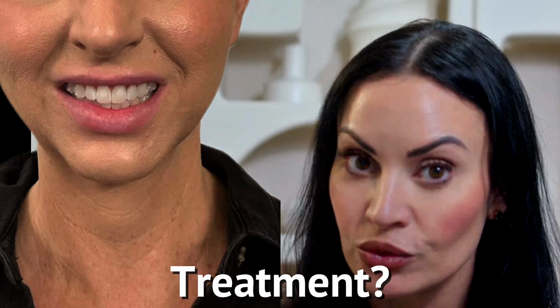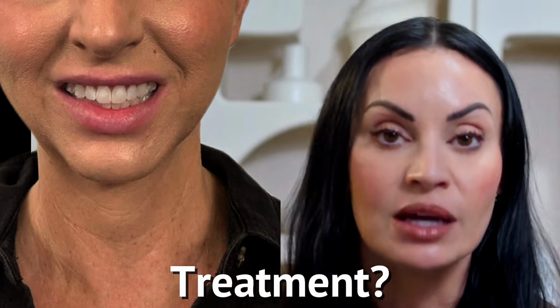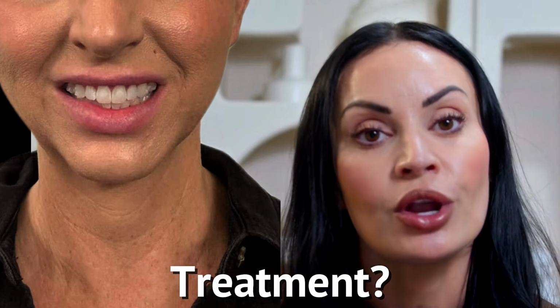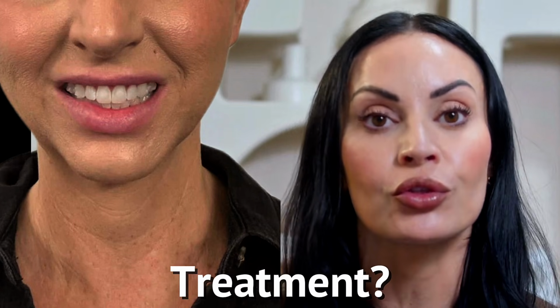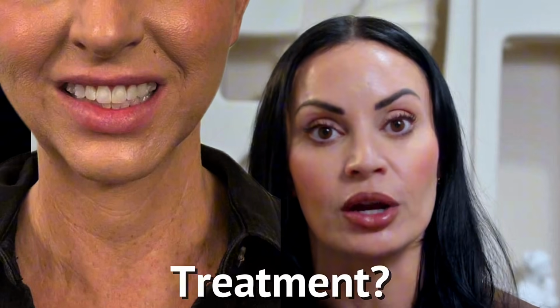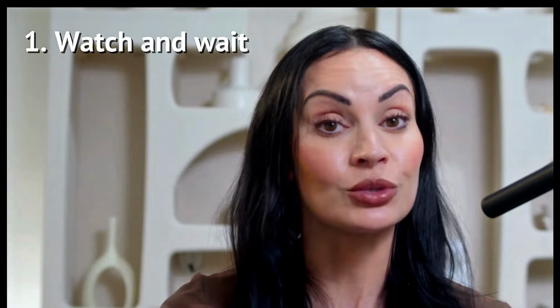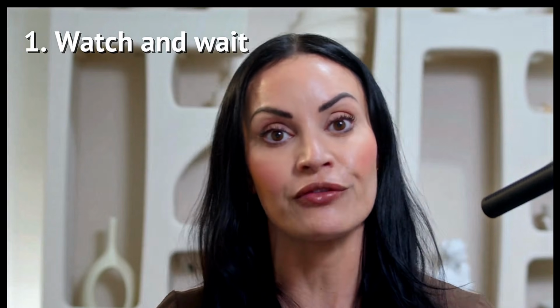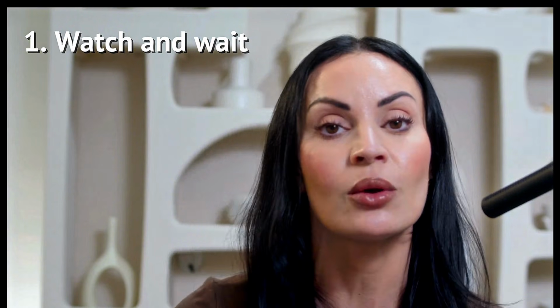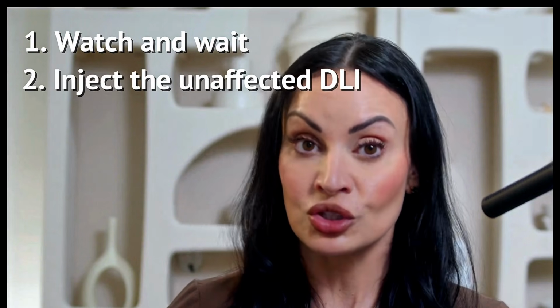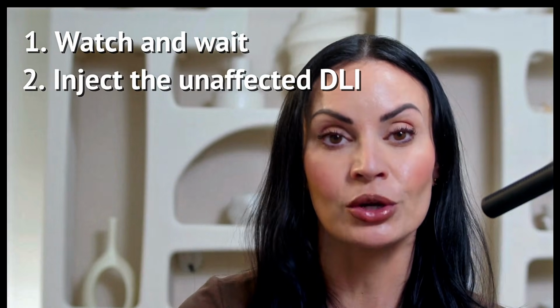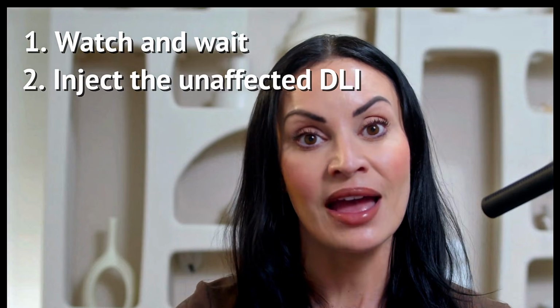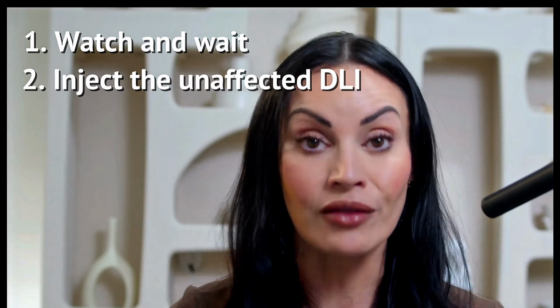Now, how do we treat this? We know that some neurotoxin got in there, but we don't know how much. So really there are three options when it comes to treating our patients with this. Number one, you could do nothing. You can let it ride, watch and wait, and eventually it will fade because neurotoxin, as we know, is temporary. Number two, you can inject with more neurotoxin the opposite DLI and kind of help block that function.